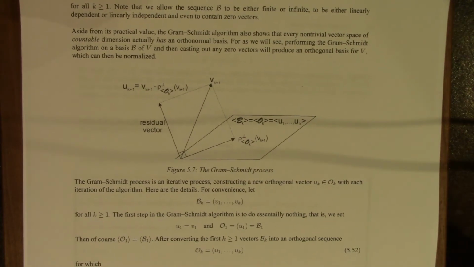And we will see that performing the Gram-Schmidt algorithm on a basis B for V, and then casting out any zero vectors that are produced by the algorithm, will actually produce an orthogonal basis for V, and that can then be normalized into an orthonormal basis.